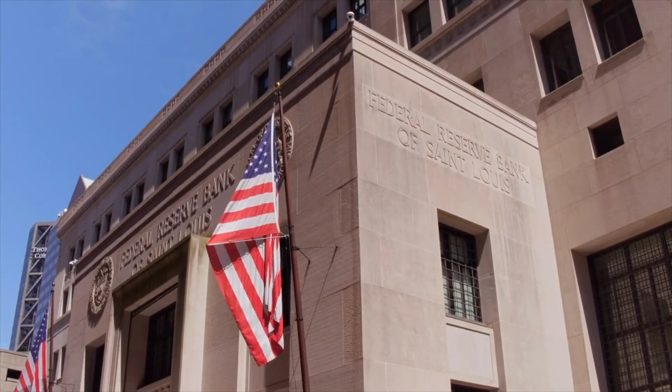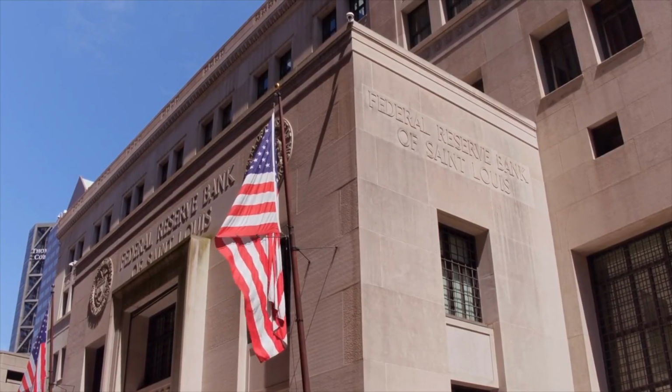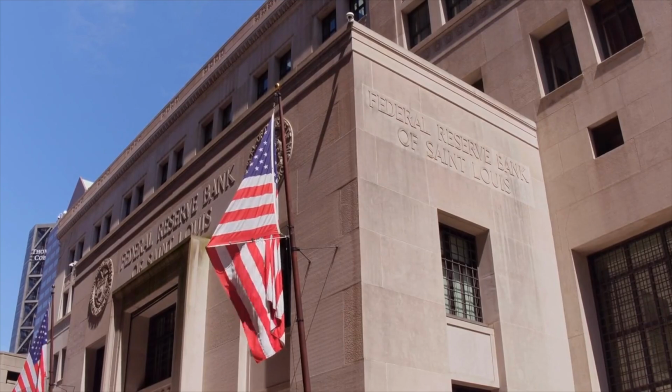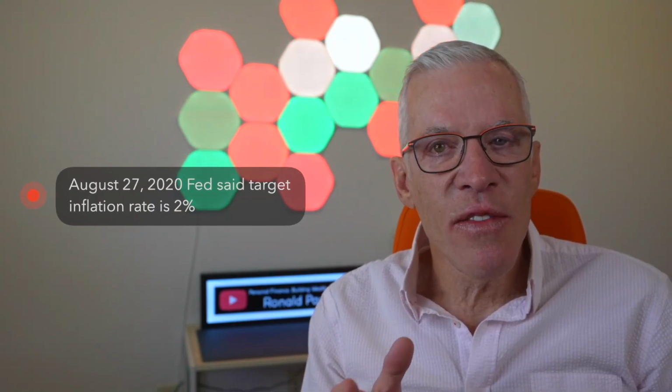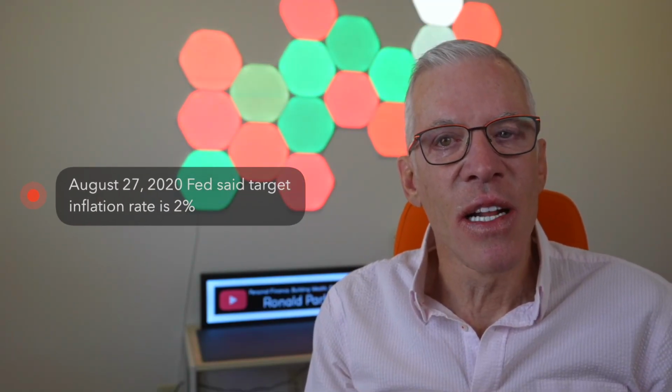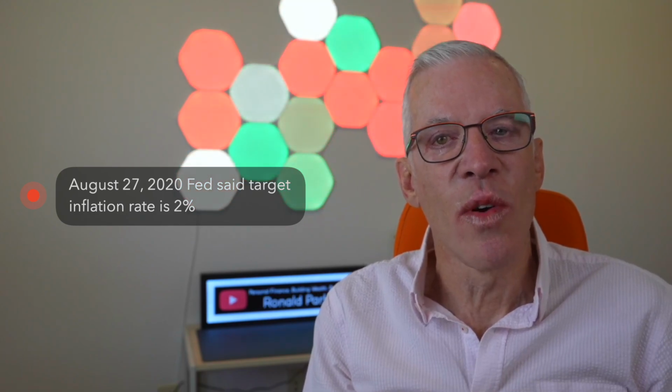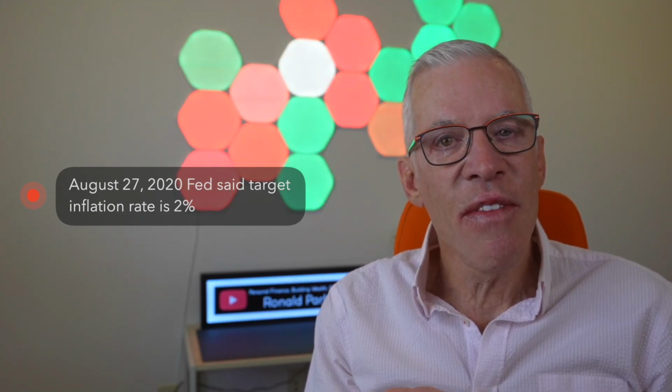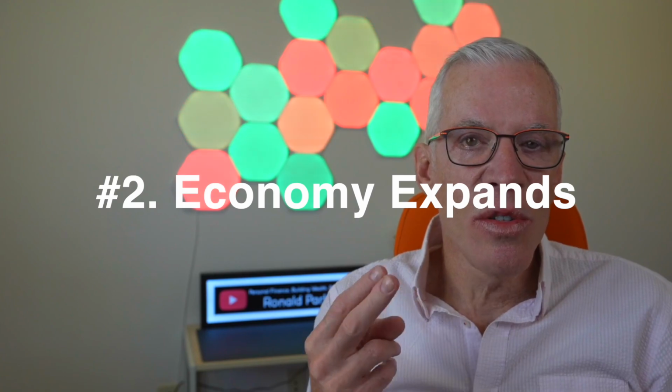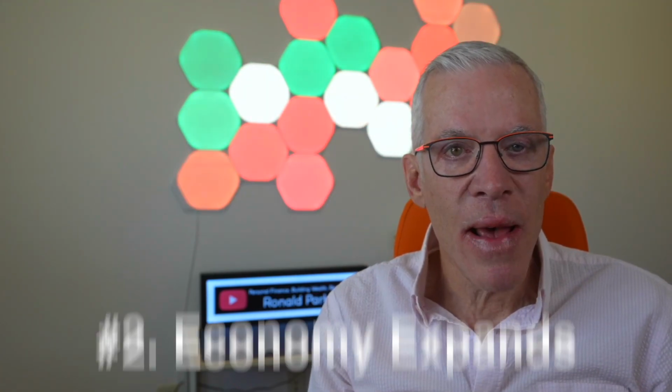Now, the Federal Reserve, which is called the Fed, considers this an acceptable rate of inflation. On August 27, 2020, the Fed announced that it would allow a target inflation rate of more than 2% if that will help ensure maximum employment. It still seeks a 2% inflation over time, but is willing to allow a higher rate if inflation has been low for a while.